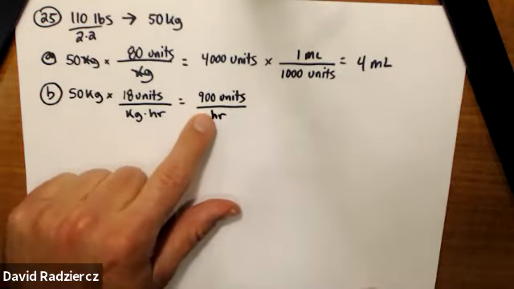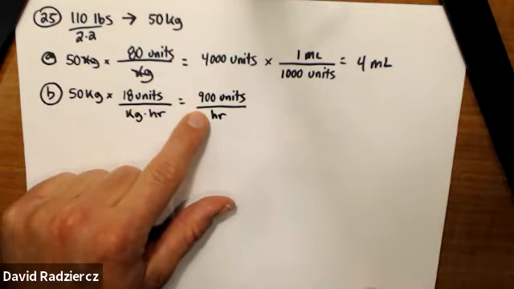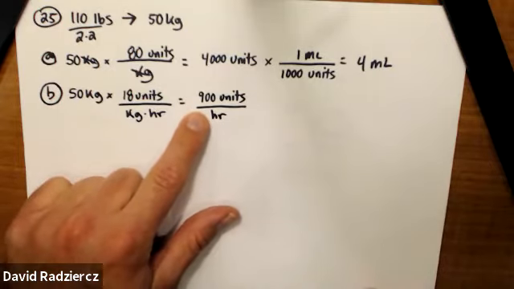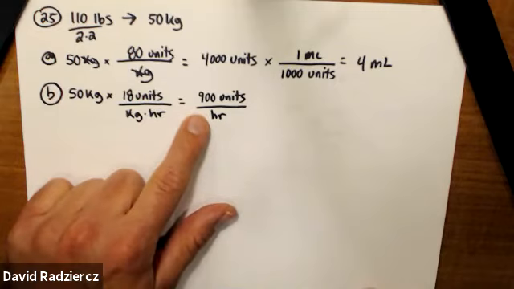This should remind you of question 22 and 23, right? Because you had units per hour, but the question says, what is the infusion rate in milliliters per hour? So we need to convert this to milliliters per hour.